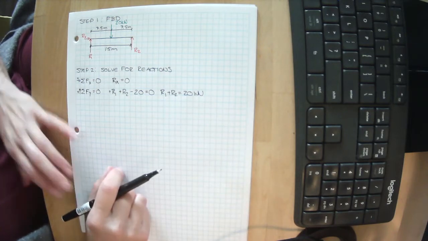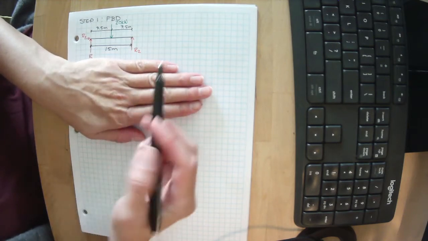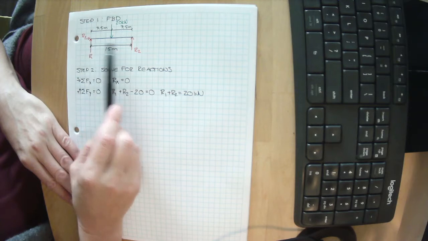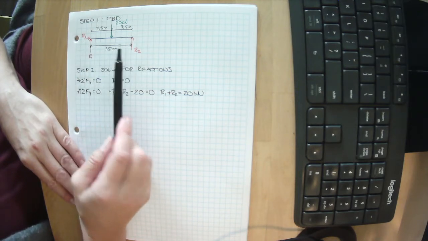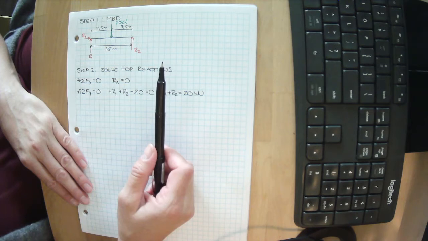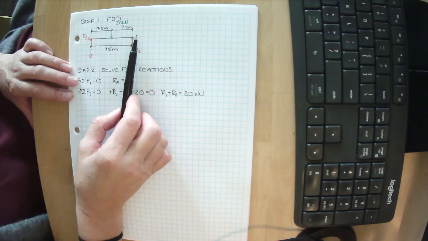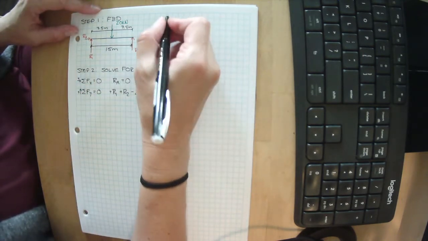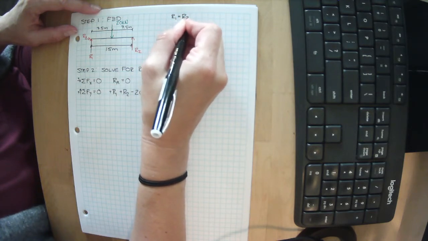Let's just take a little second here and look at this. Forget the math. If I sat at the middle of a table that was some distance apart, how much of my weight do you think was going to go to each side? I think intuitively you know that half of my weight would go to this side and half of my weight would go to this side. So I think you intuitively know that R1 is going to equal R2.